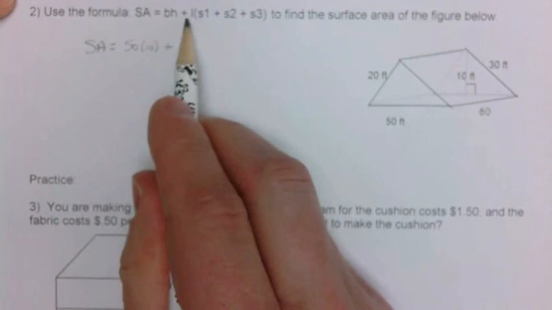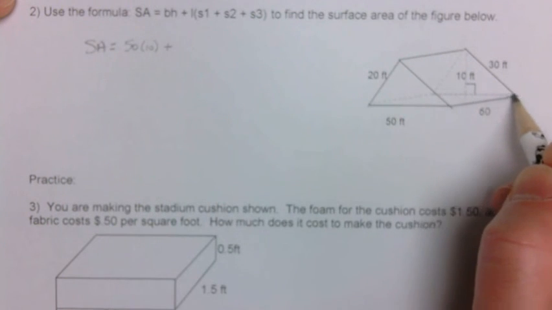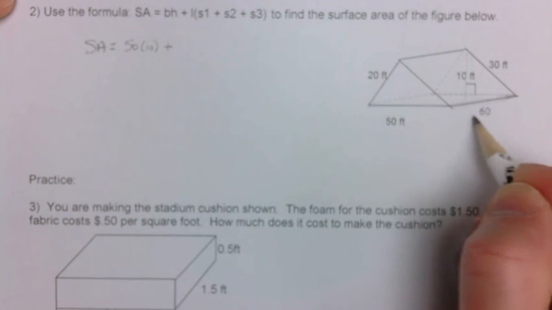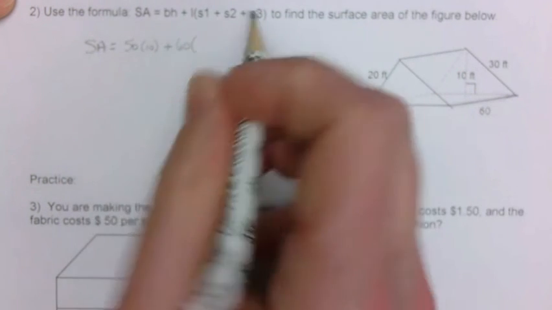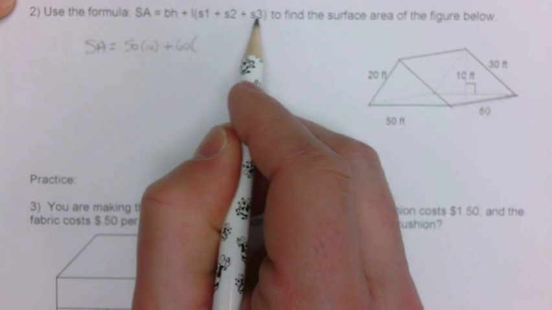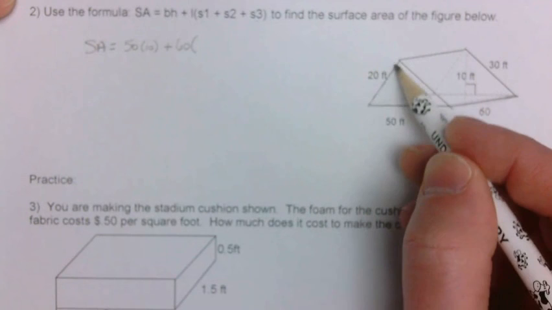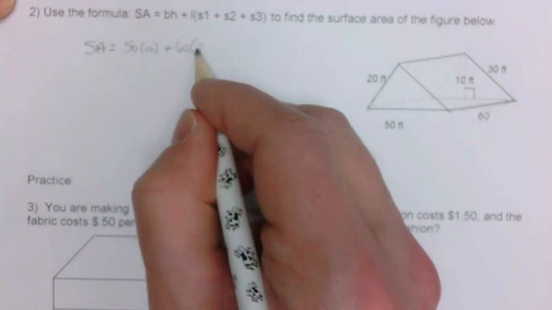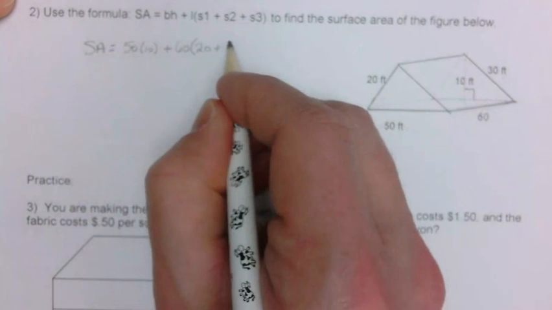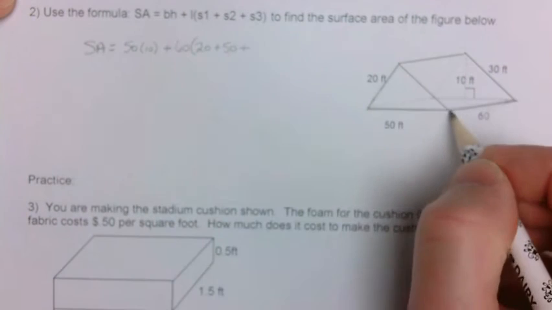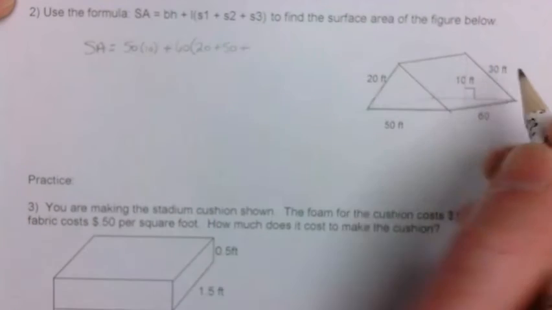Plus the length of the prism. The length connects the 2 faces together, the 2 bases together. Right here, I can see that that would be 60 feet. So I'm going to do 60 times the sum of the 3 sides of the triangle. If I look at the triangular faces, I see right here it has a side of 20, plus this side right here, which is 50, plus this third side, which measures the same as this third side right here, which is 30 feet.